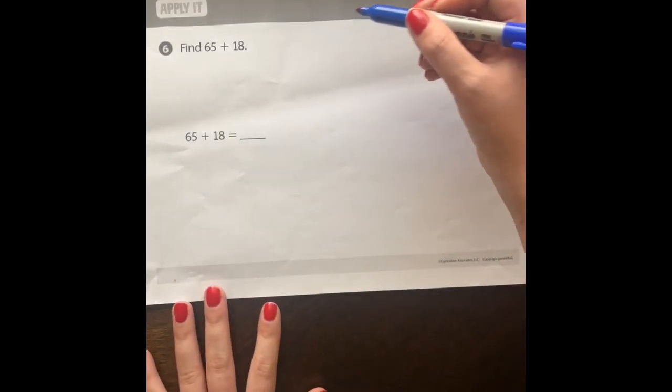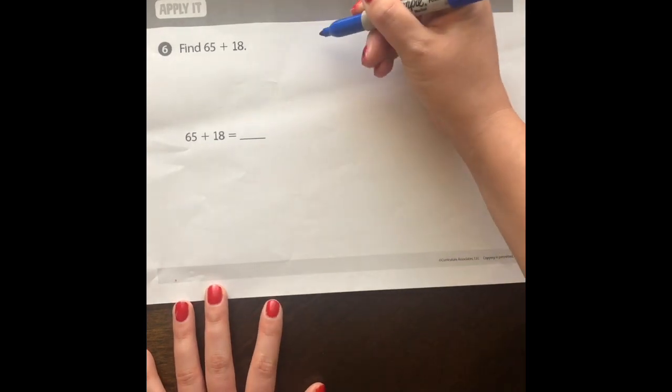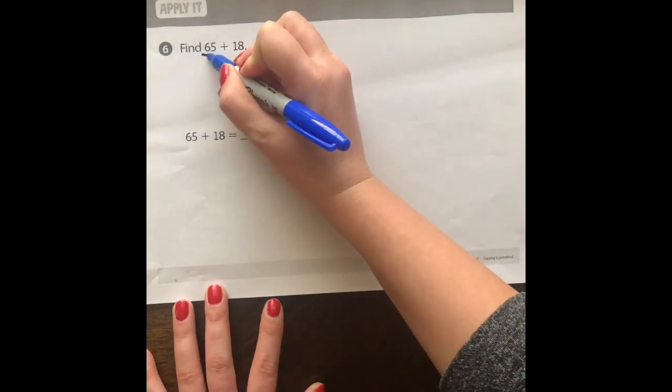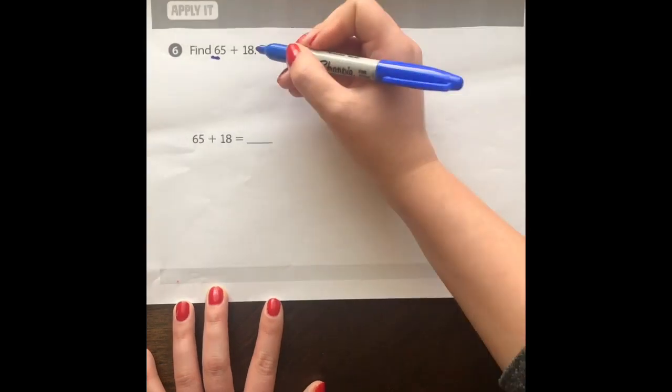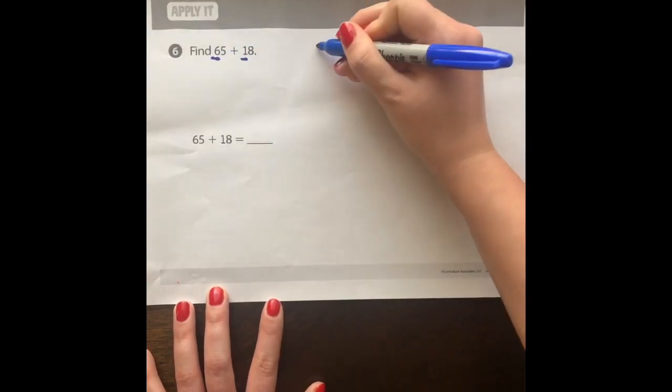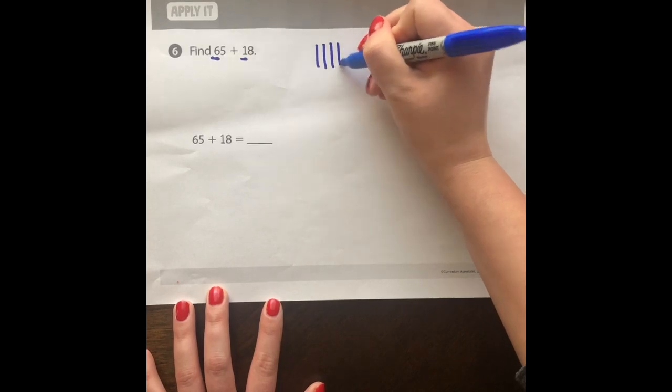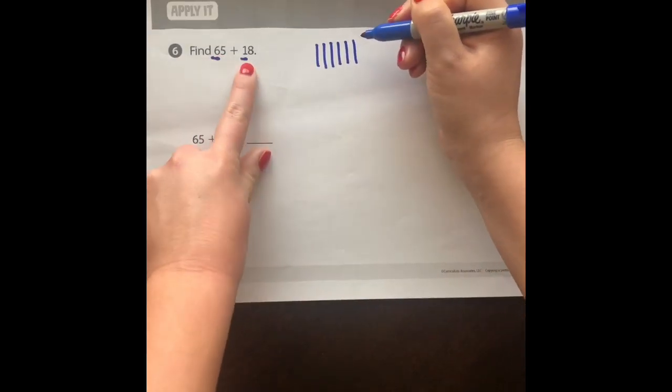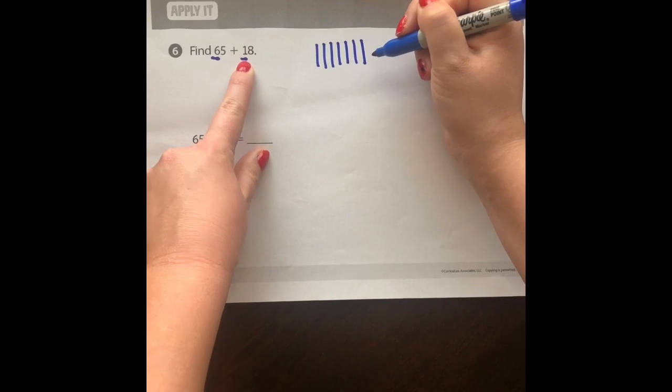So here's what we can do. We are going to keep practicing regrouping so we can first draw our 65. So we need our tens first. Let's add these together. Our 6 tens and our 1 ten. 1, 2, 3, 4, 5, 6. Let's add another 10. 7.